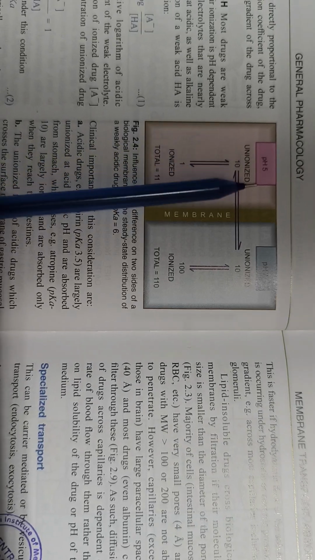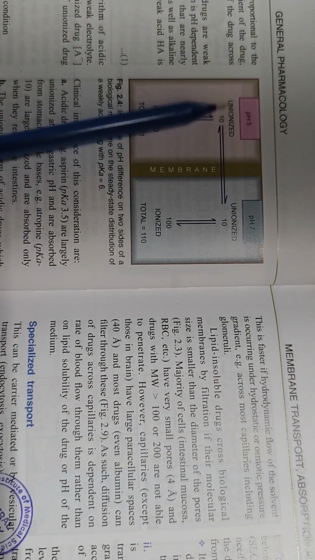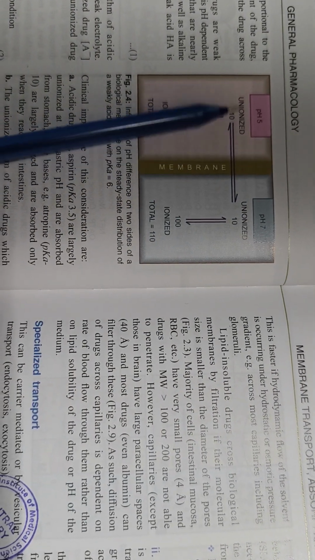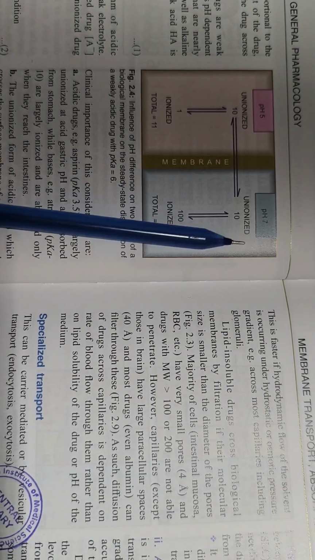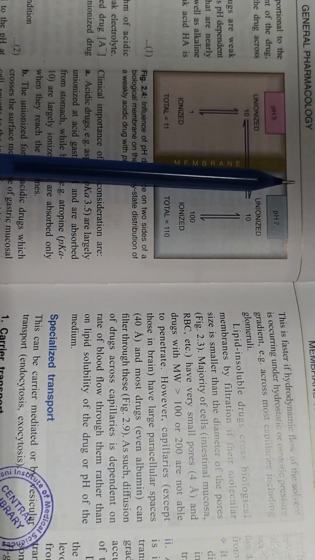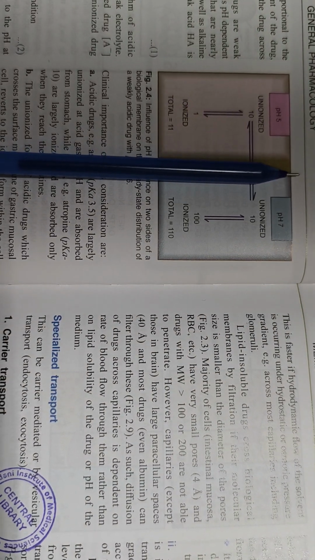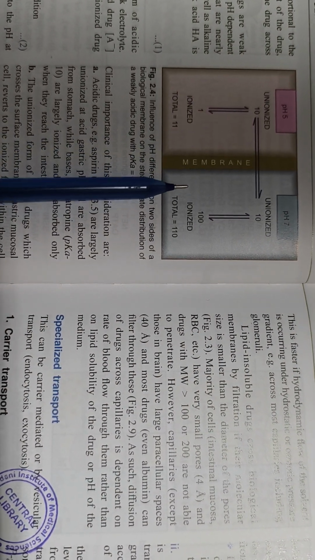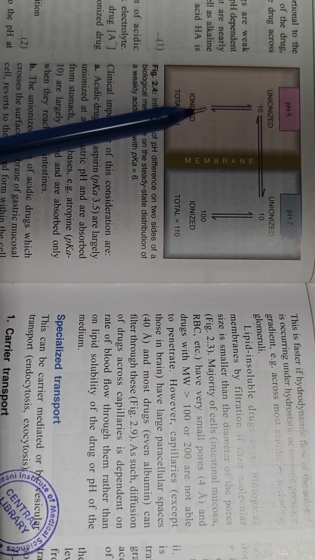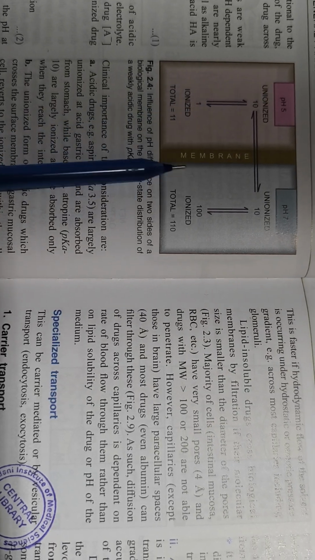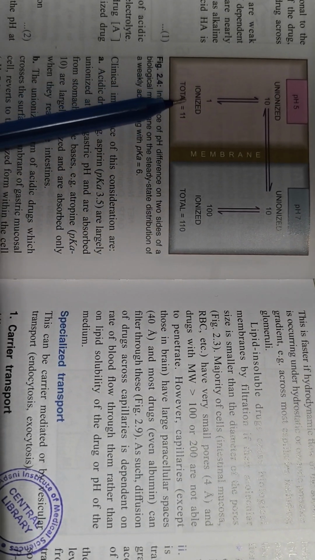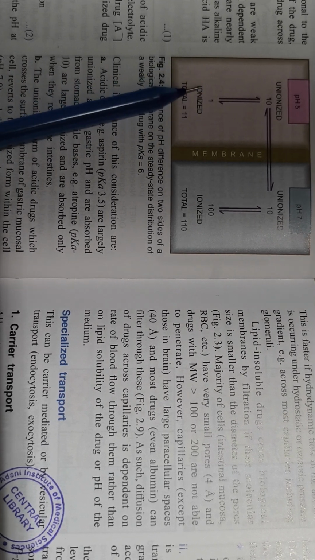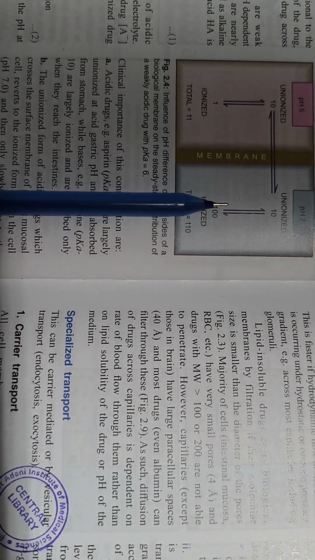Here the pH is 5 and here it is 7. At pH 5 the drug is unionized, and at 7 as well it is unionized, separated by a membrane. Ionized at 1, unionized at 10, then again ionized at 100. So total here it is 10 plus 1, 11, and here 100 plus 10, 110.